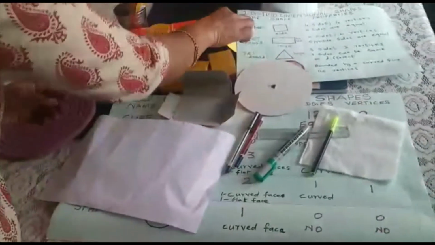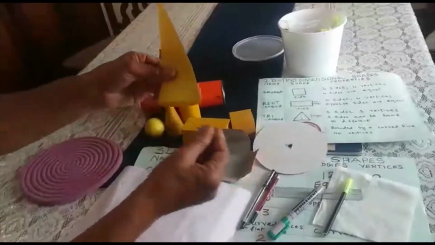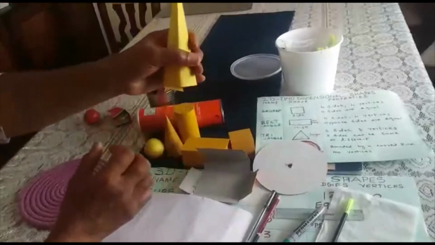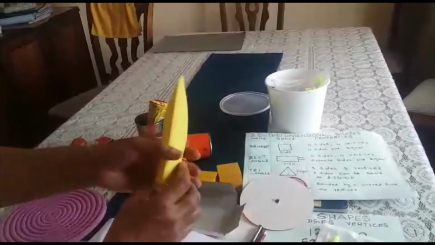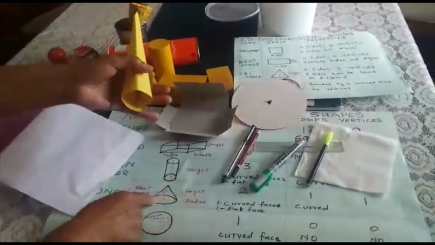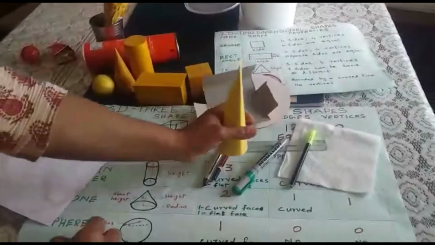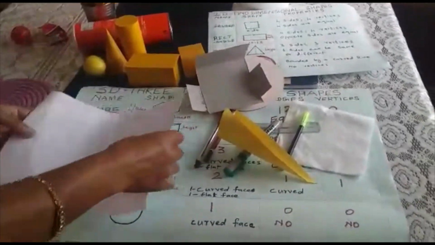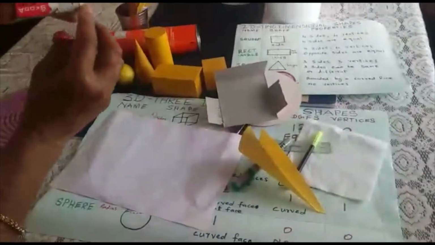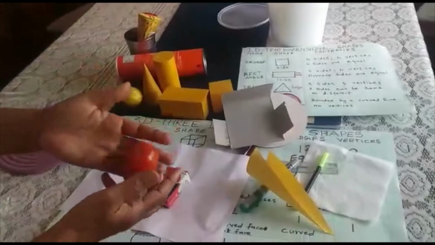And if you take a cone, this is a triangle. You fold it along the edges, and this becomes a cone. So what is the net of a cone? One triangle and one circle. They form the net of a cone. Like this, every three-dimensional shape has its own net. And what is this? This is the length, breadth, and height. It is a cuboid. What is this tomato? It is nothing but a sphere.